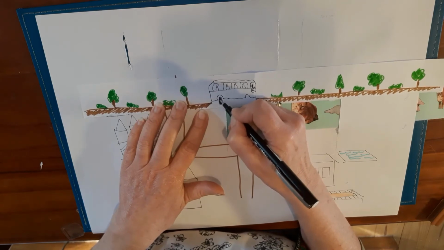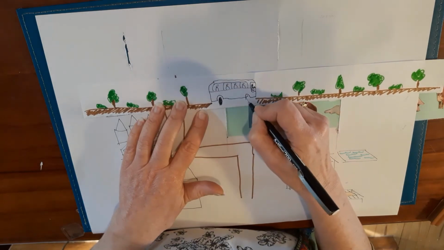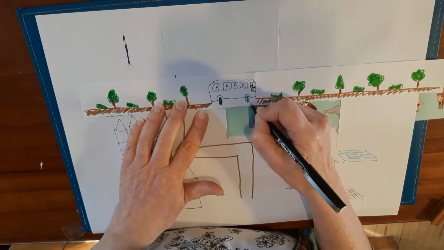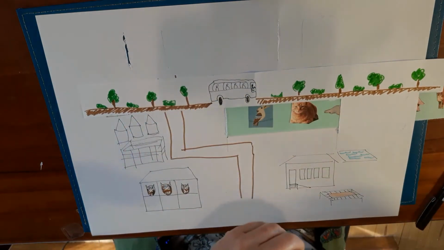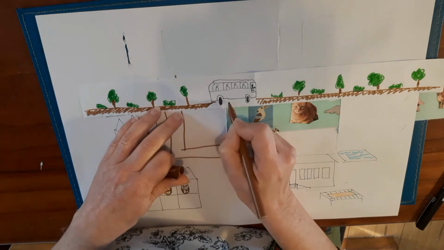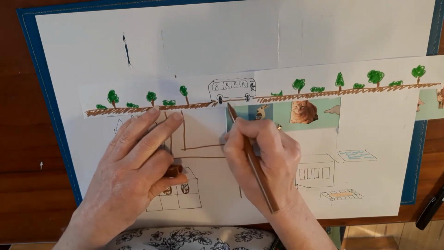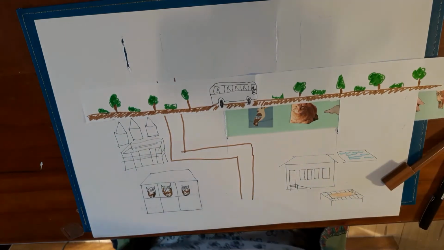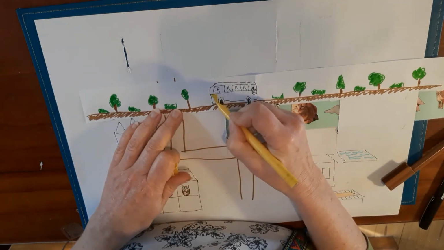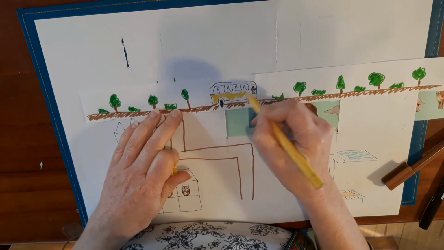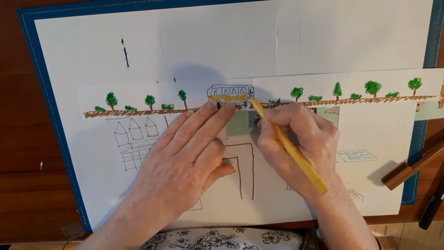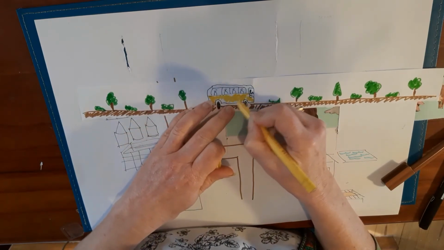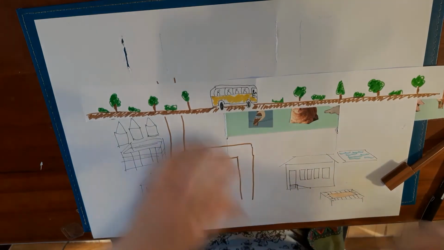You know all about those. And another wheel here. And then I'll just finish drawing in the road there. And it was a yellow bus that I caught to school every day with all the other children.